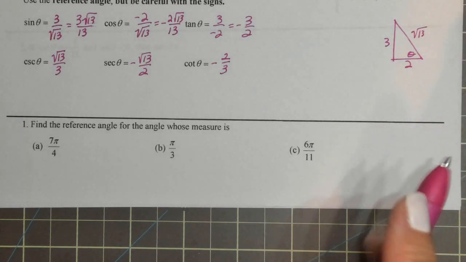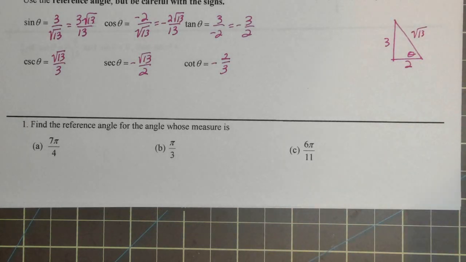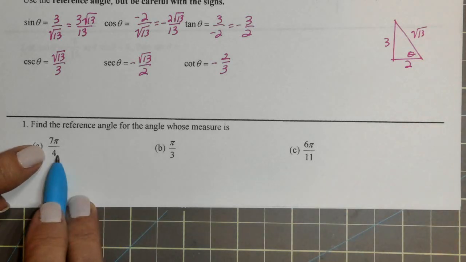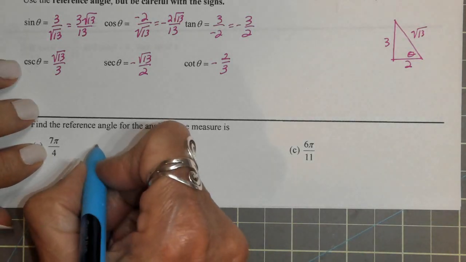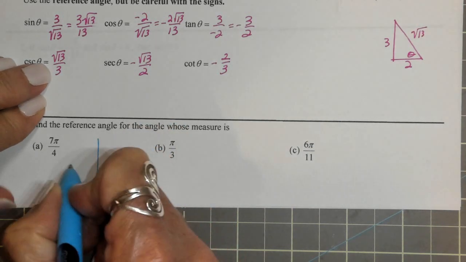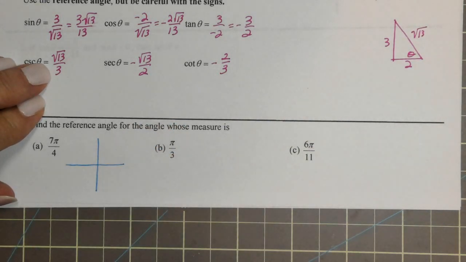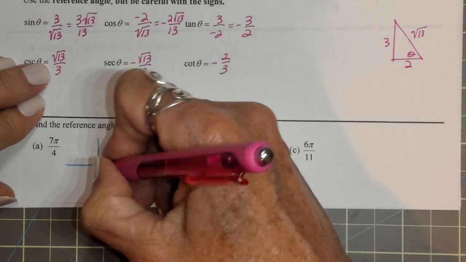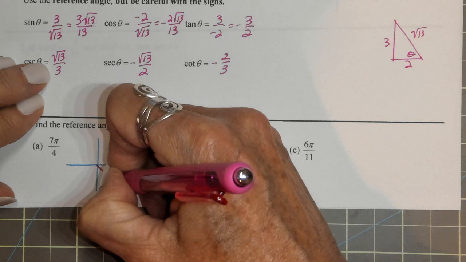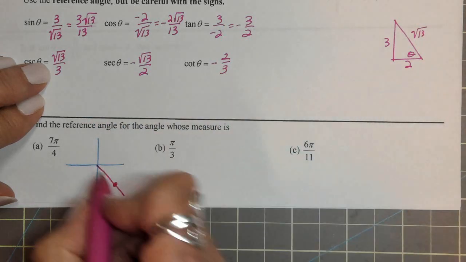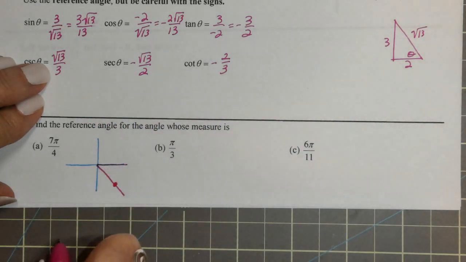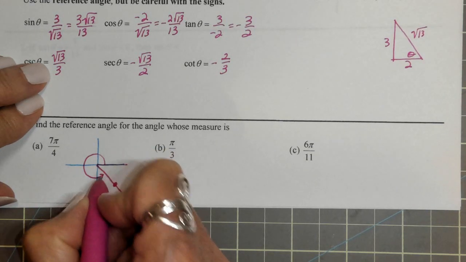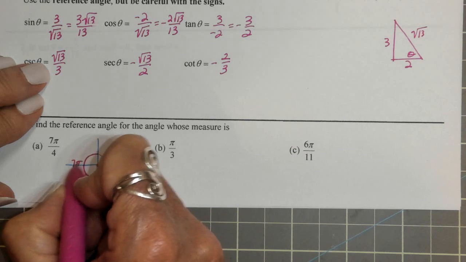But first, let's do a little bit more on reference angles, because this is something I need you to get right. Okay? Let's find the reference angle for this angle, 7 pi over 4. We know where 7 pi over 4 is. 7 pi over 4 is down in the third quadrant. I'm sorry, the fourth quadrant. So this would be that terminal side. This is the initial side, right? But the angle goes all the way around like that. That's 7 pi over 4.